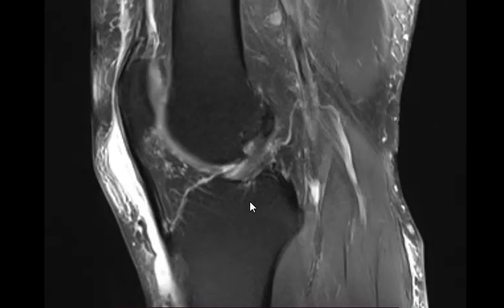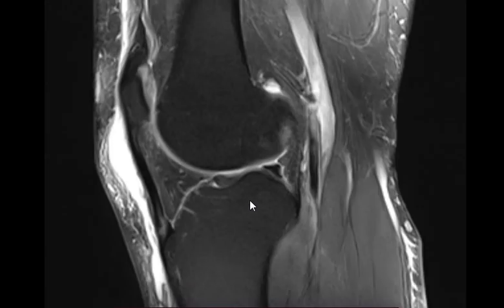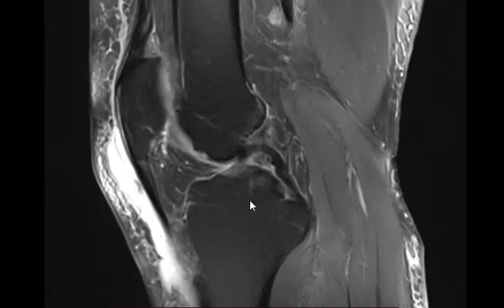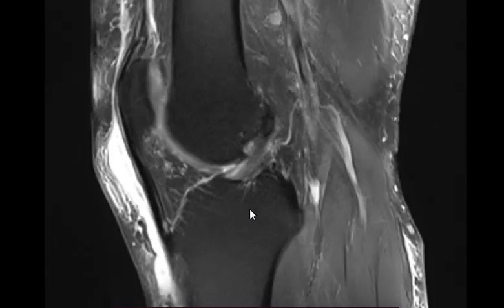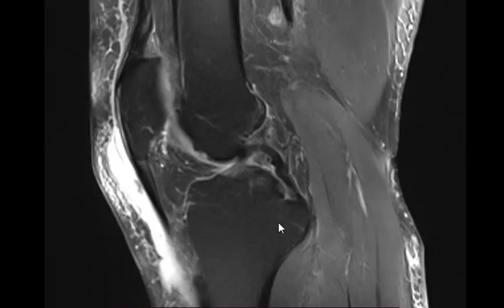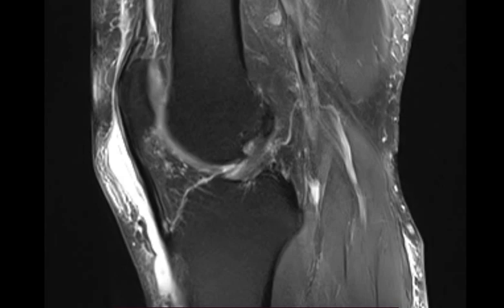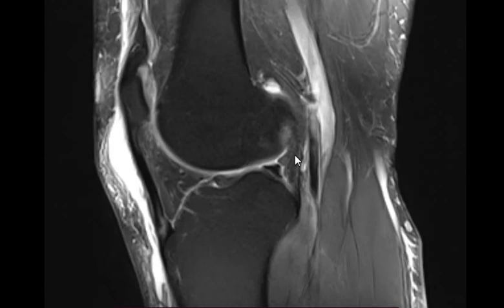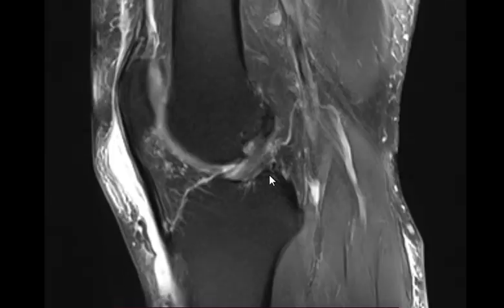Showing first we have the ACL, there's high signal within the ACL and thickening with disturbing of the fibers. ACL rupture or not?